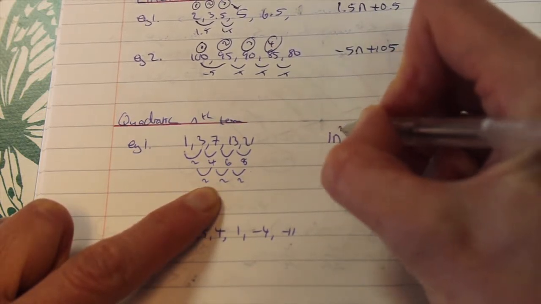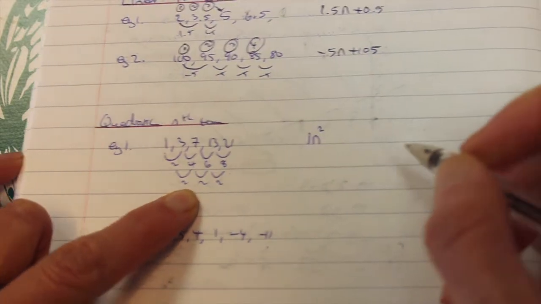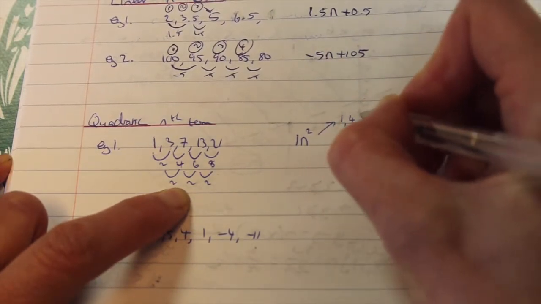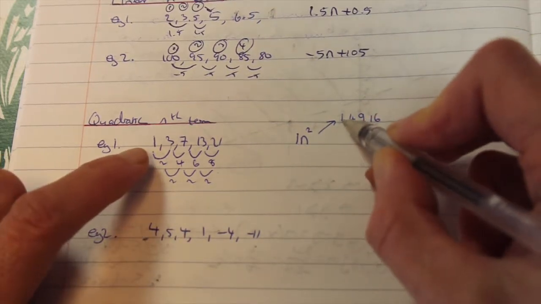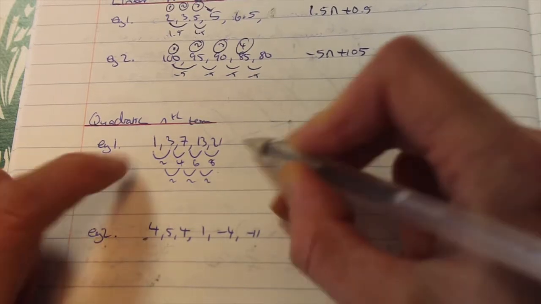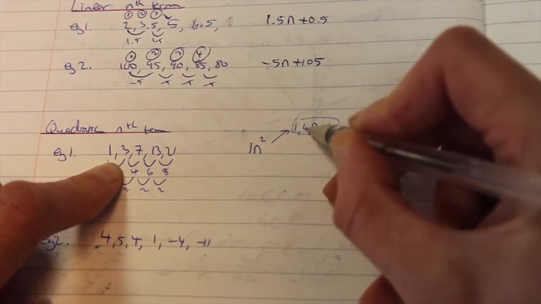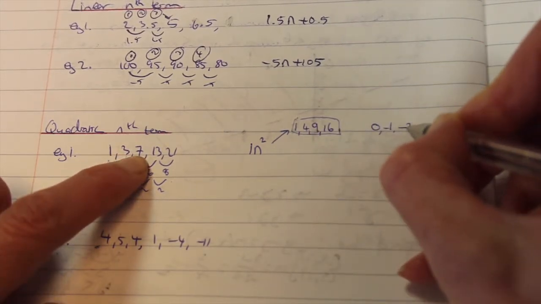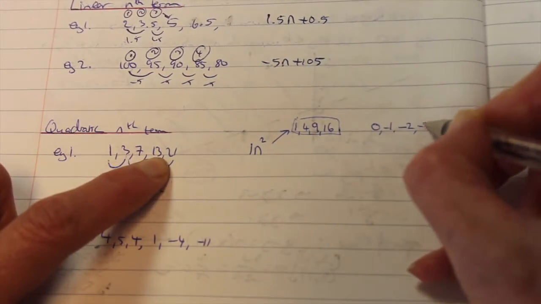times n squared. Now, it's quite nice to write out your n squareds, as in 1 squared, 2 squared, 3 squared, 4 squared. Now, if you look at your squared numbers and you look at your pattern, you will see for the first term there is no difference. For the second term, you have to take away 1. For the third term, you have to take away 2. For the fourth term, it's a 16, you want it to be a 13, you take away 3.